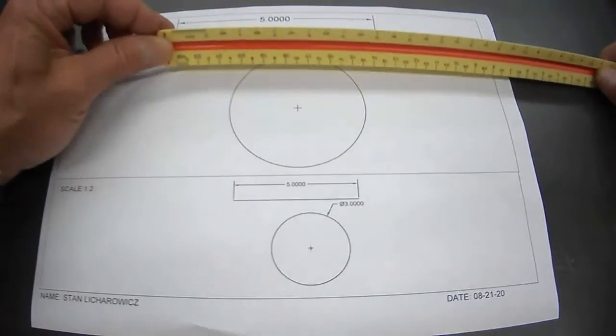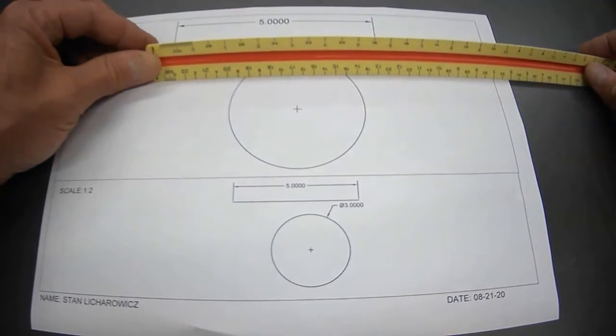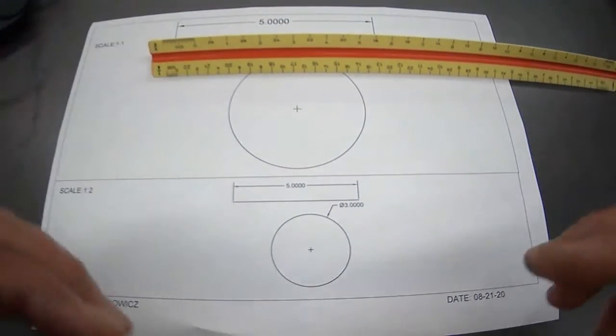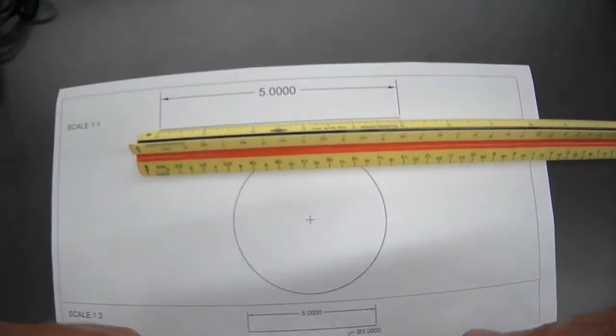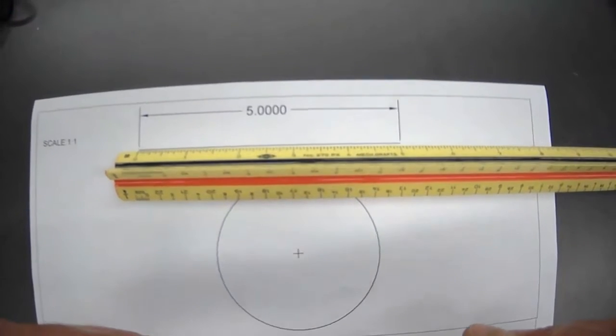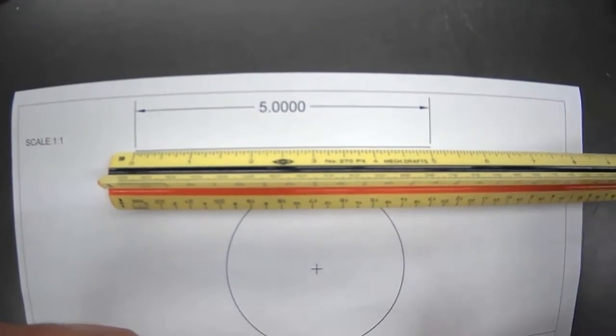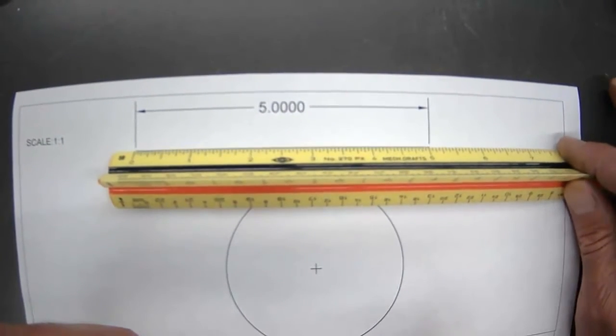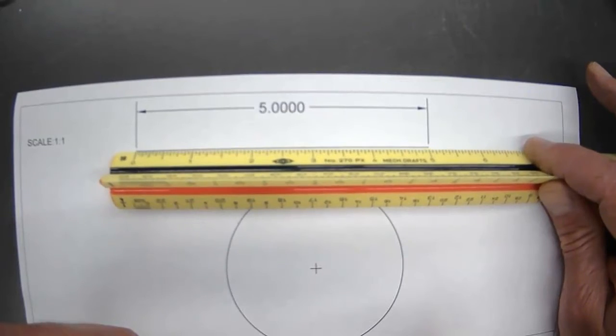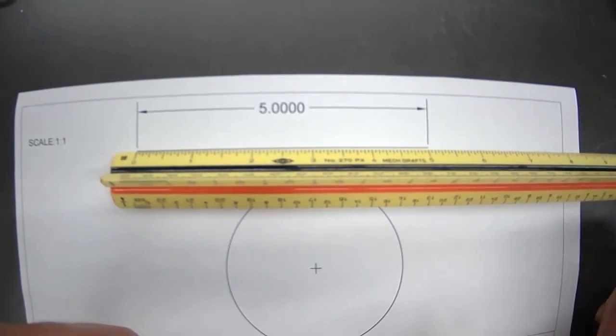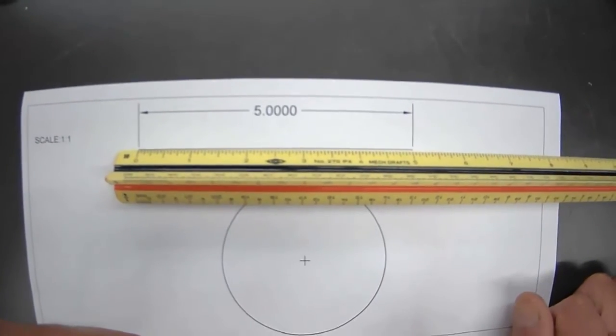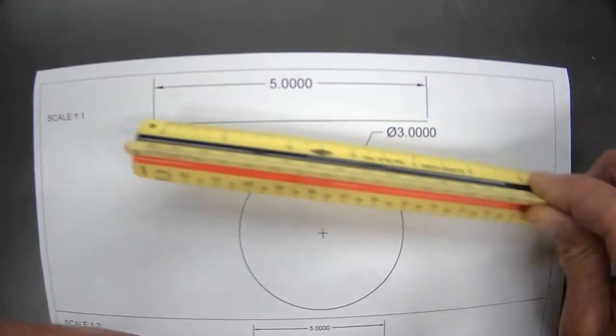So I'm going to come down here first, and I'm going to measure the line up here first. Now, I'll go ahead and slide this up over top so we can see it better. And what you can see now is that the object that we drew the line is measuring 5 inches. Okay, so we're at 5 inches on that object. That's great. That's printing 1-to-1 scale.